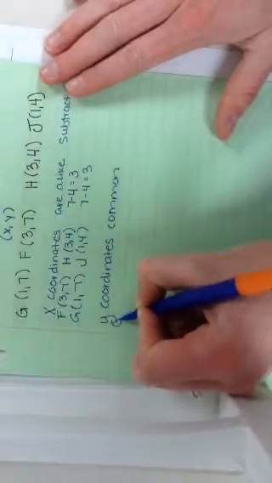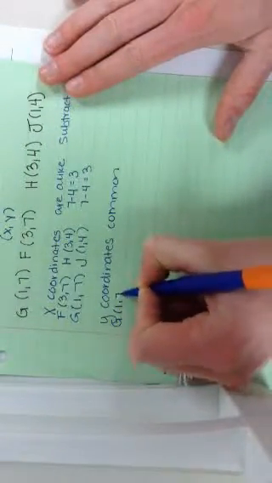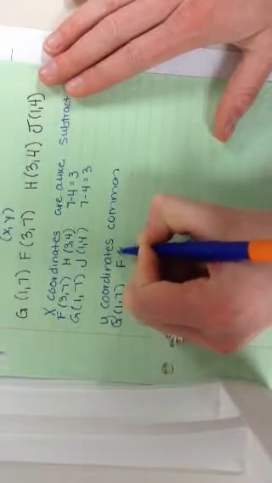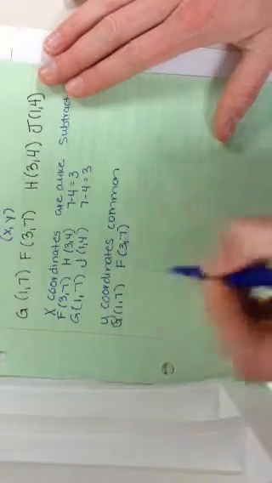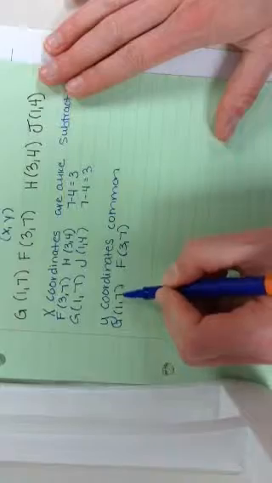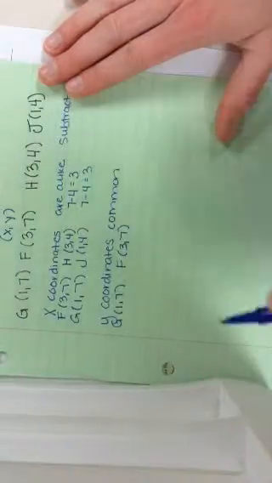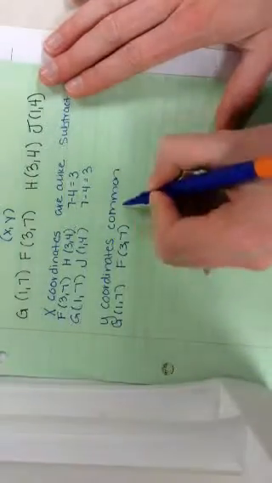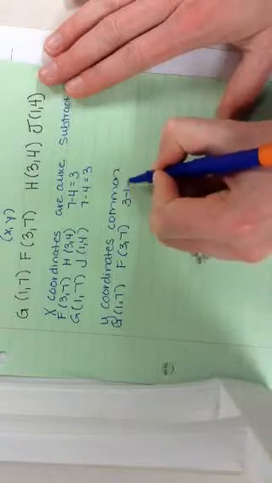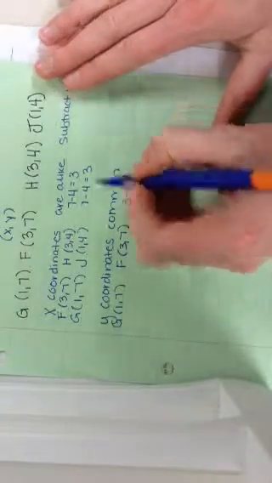If I keep looking, 4 and 4, those y coordinates are the same. So now I'm going to find, here's G, 1, 7, F, 3, 7. Now my y coordinates are the same, so I'm going to subtract my x coordinates. So 3 minus 1 equals 2.